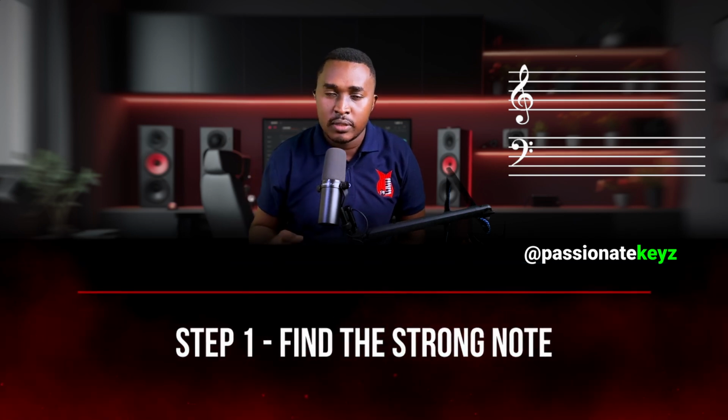But each step has a specific way you need to do it, and if you skip parts, it won't work. So let me break down each step in detail, because the details are what make this actually work in the moment. Step 1, match a strong note. So step 1, you match any strong note that the singer is sitting on.